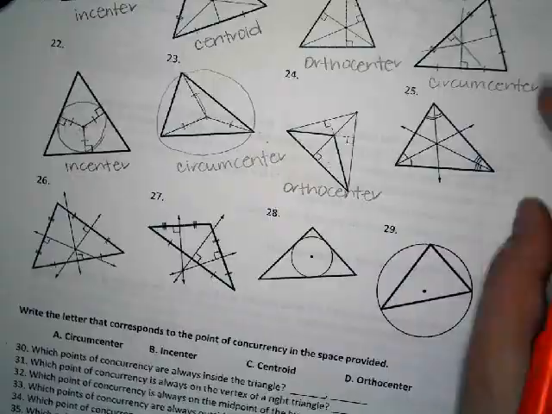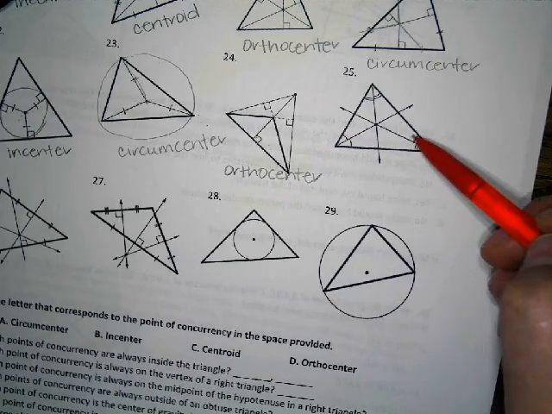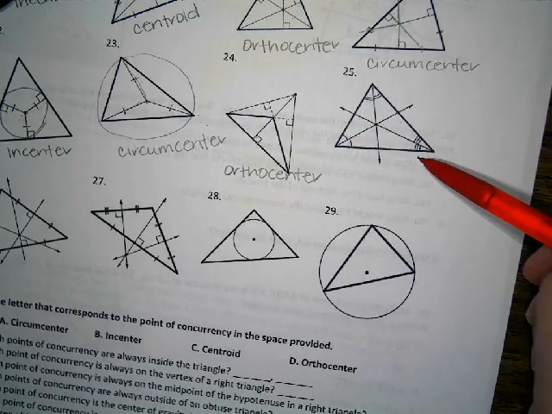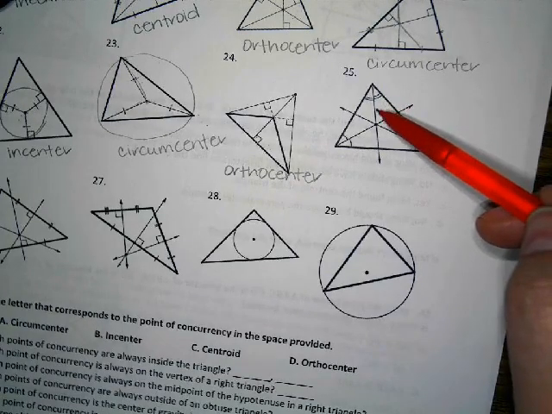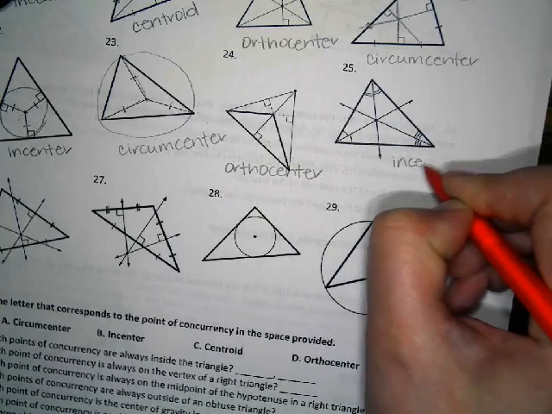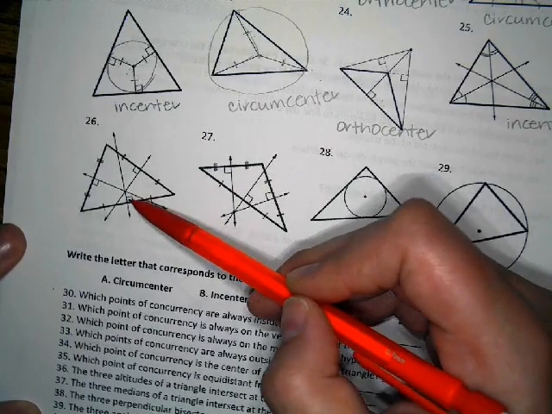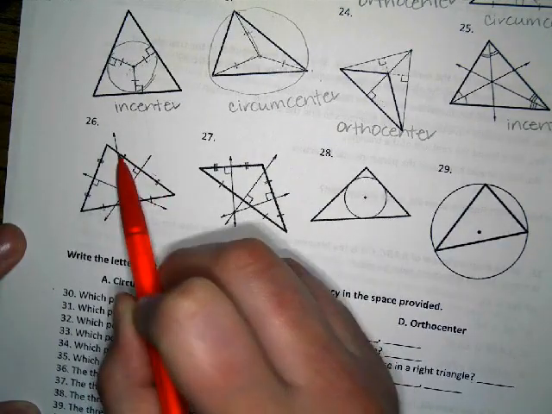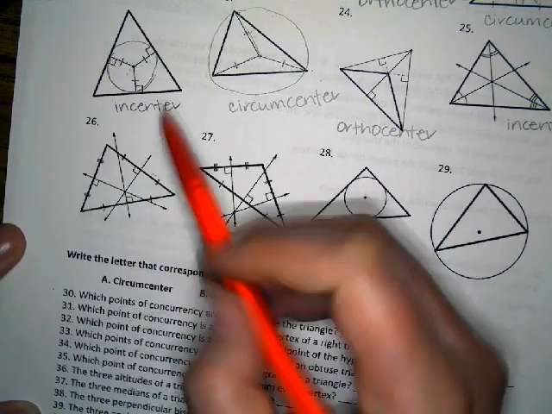What's 25 showing you? What is 25 specifically showing you? Yeah, you're seeing what's being bisected. The angles. And which one has bisected angles? In-center has bisected angles. Okay? All right, this one over here, we've got a 90-degree angle and the sides are cut in half. Not orthocenter. Circumcenter. Orthocenter has the 90-degree angle, but it doesn't have the sides cut in half, right? So this is circumcenter.